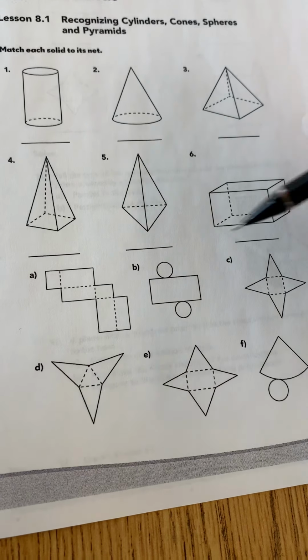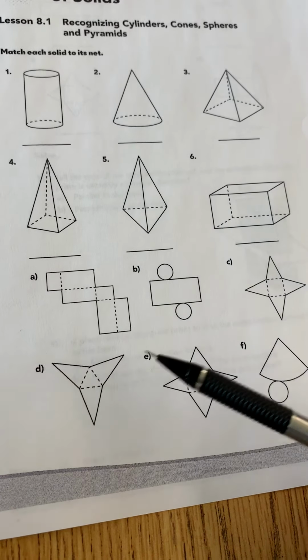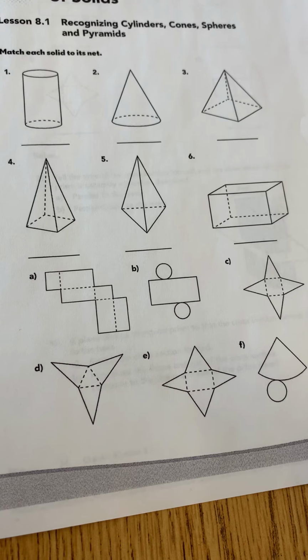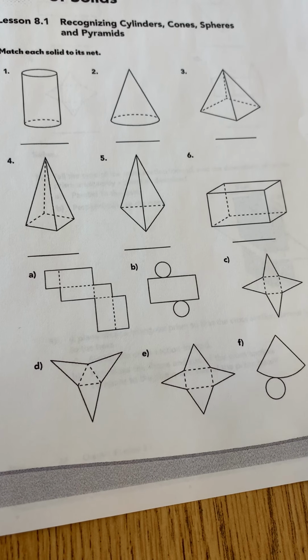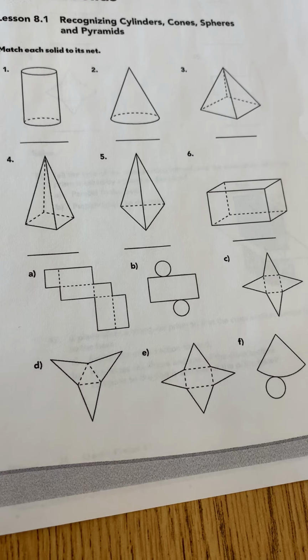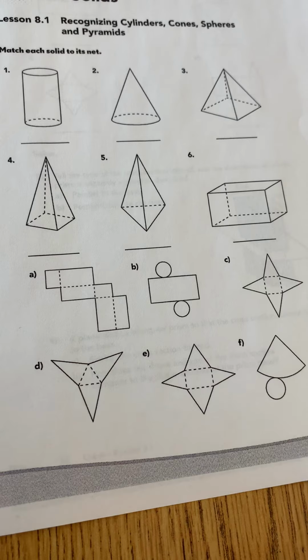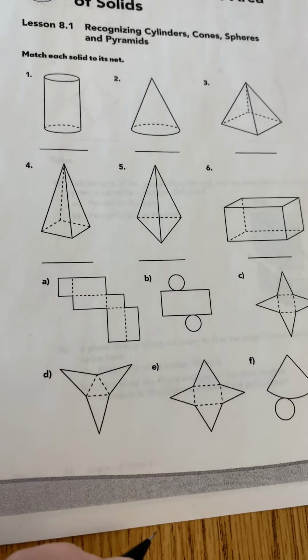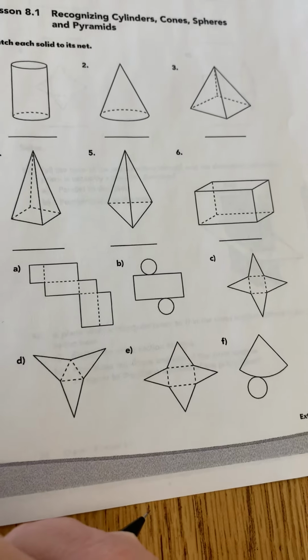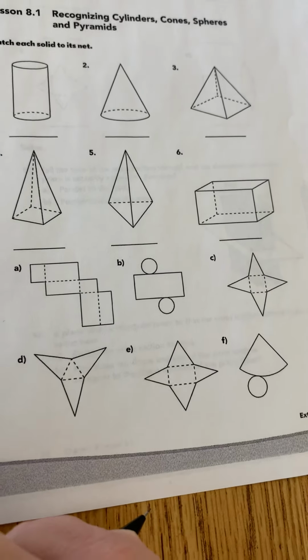So these are the 6 solids, and A, B, C, D, E, and F are the 6 nets. A net is what would happen if you took a solid and took it apart and laid it flat. So you're thinking about what the faces look like. You're thinking about what this would look like if I were to take it apart and lay it flat. So I think that you could probably do this, and good luck with that part.